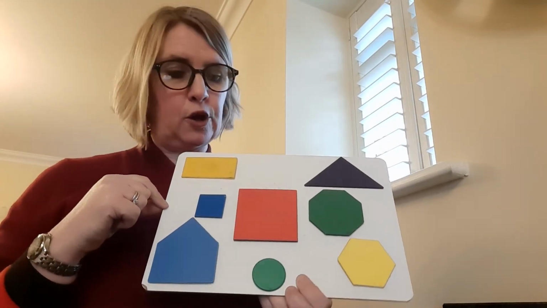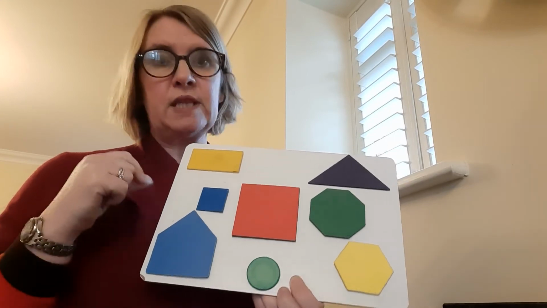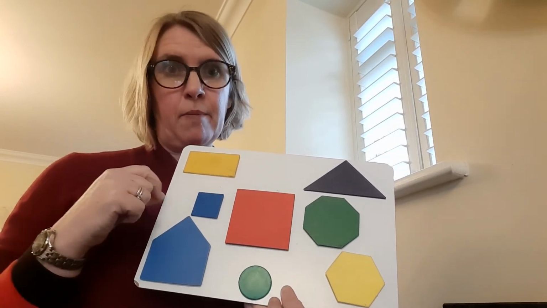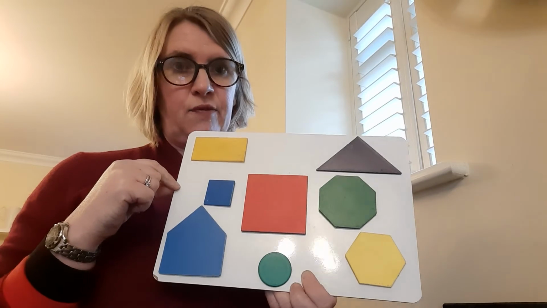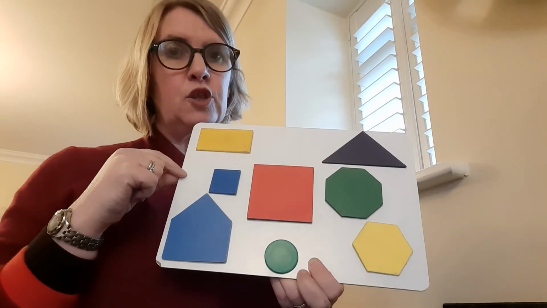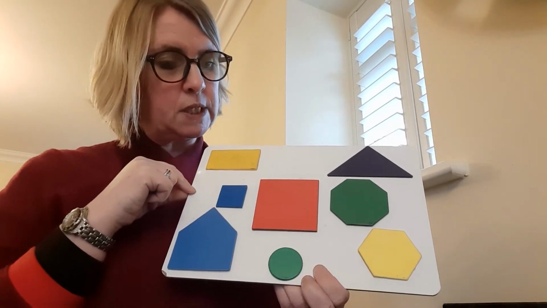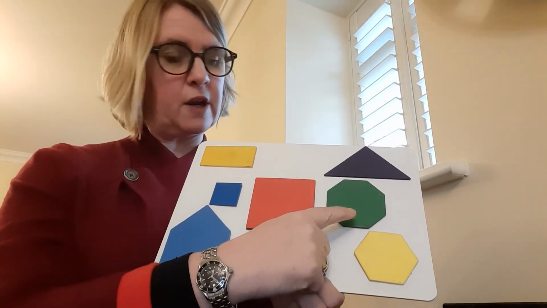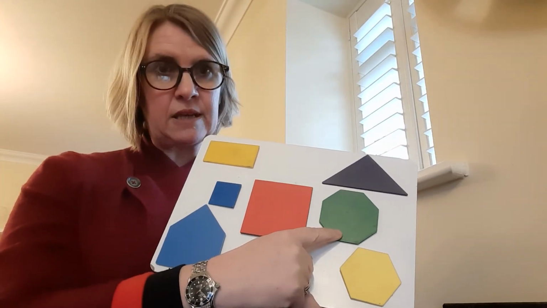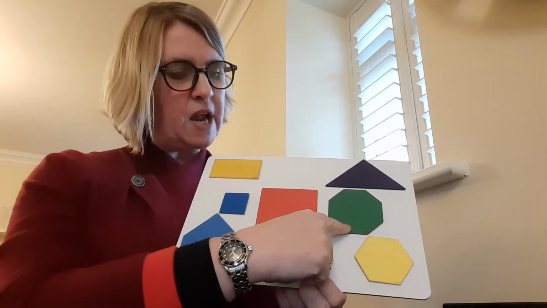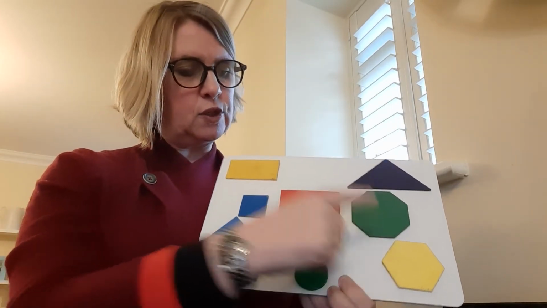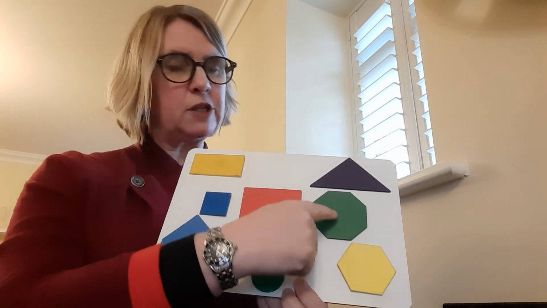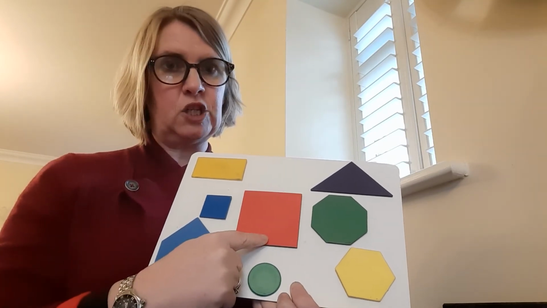So I'm going to tell you something that's similar or the same about them, but something that is different, because I'm comparing the 2 shapes together. So this time I'm going to choose the octagon, and I know it's an octagon because it's got 8 sides and 8 vertices, and I'm going to choose the square. So I'm going to compare these 2D shapes.